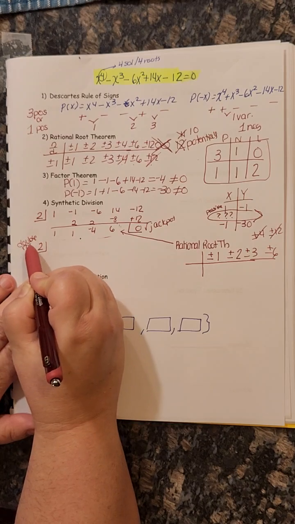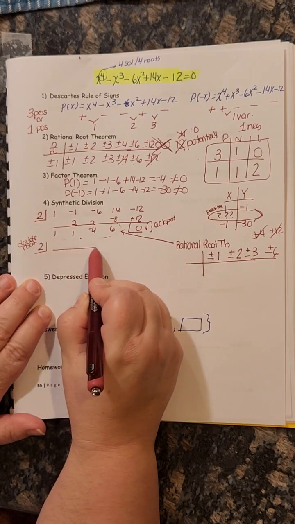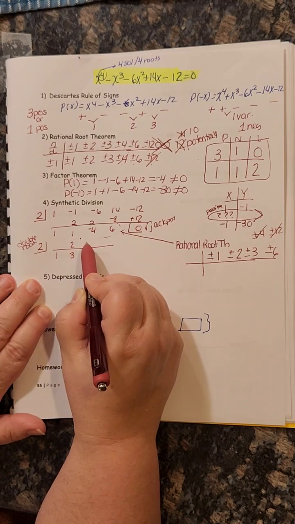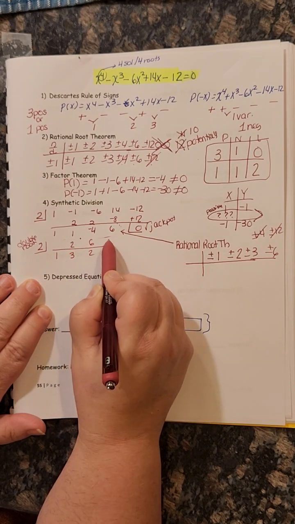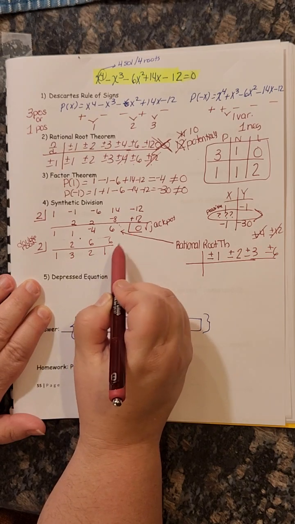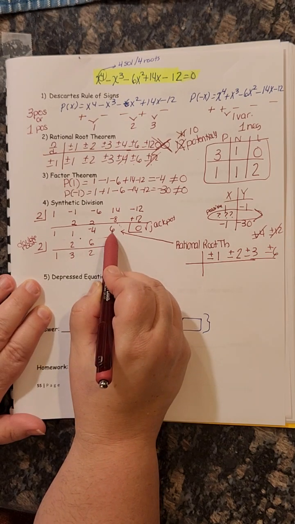And the only way to check a double root is to try 2 again. So I'm going to try it again. 2, 3, 6, 2, 6. Unfortunately, what do I get here? Do I get to that? Is that one a 6?